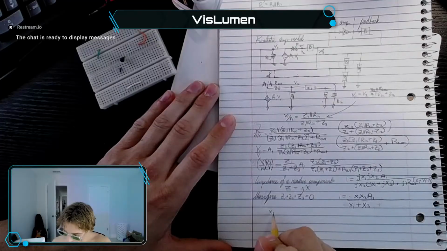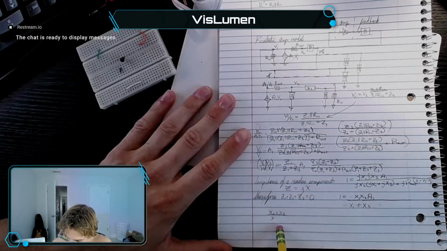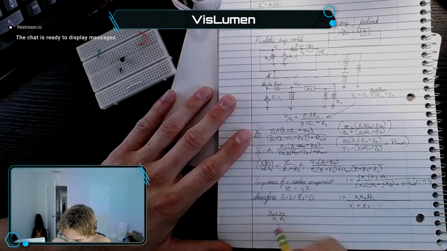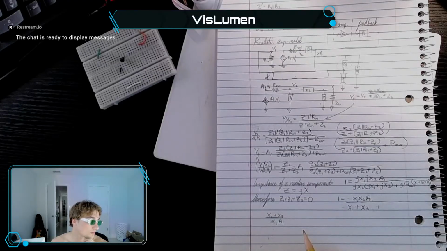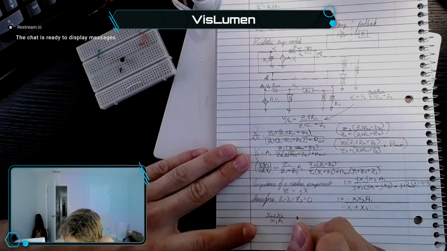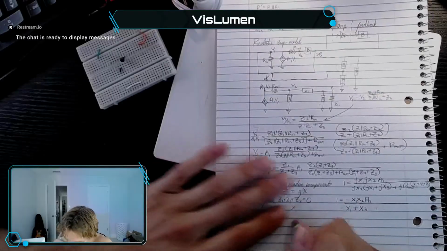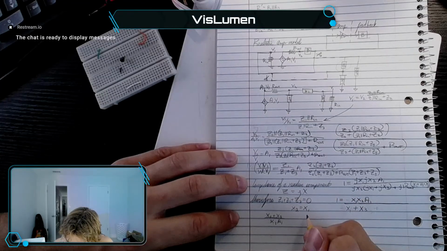And we're solving for x2. x2 equals x1 plus x3, yeah, that's just it.